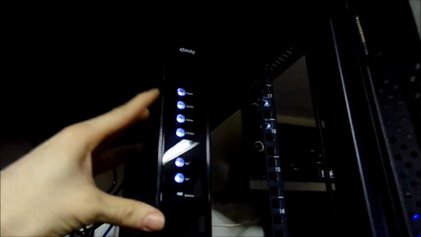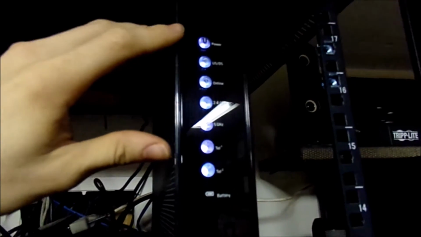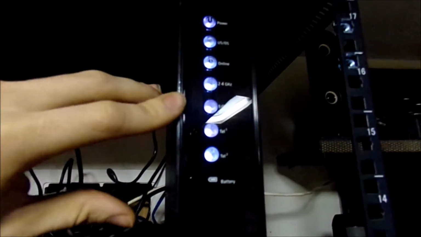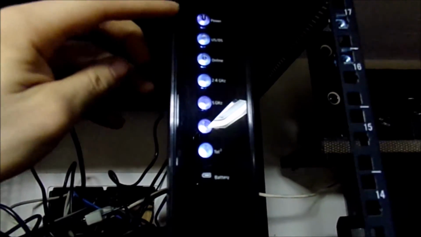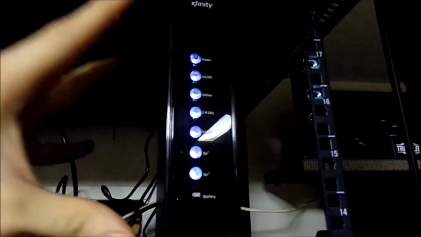Once you got your internet provider, this is what you always rent from Comcast itself. There are a lot of different things going on with this box. You think it's just a regular old router, but it is actually not.